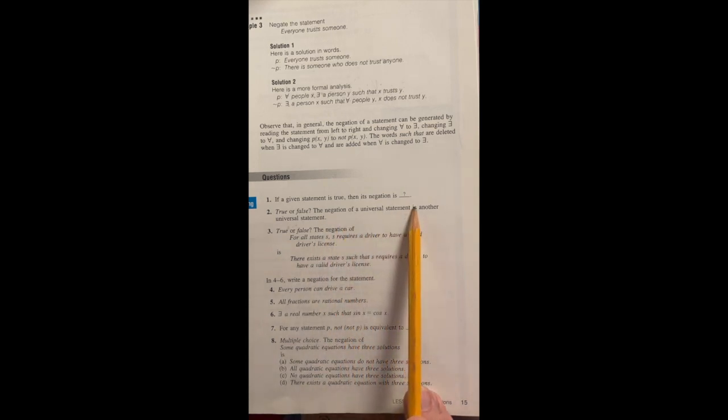So let's go through covering the reading questions. If a given statement is true, then its negation is false. True or false, the negation of a universal statement is another universal statement. No. Right? In order to negate a universal statement, I only have to find one counterexample. The negation of a universal statement is an existential statement.